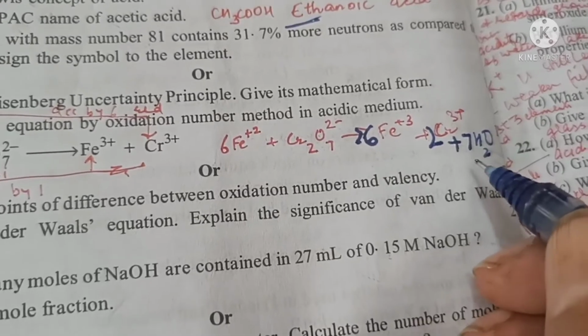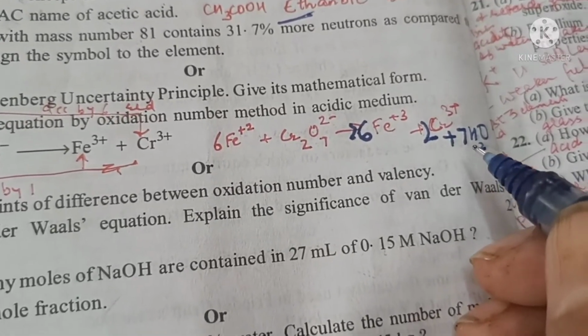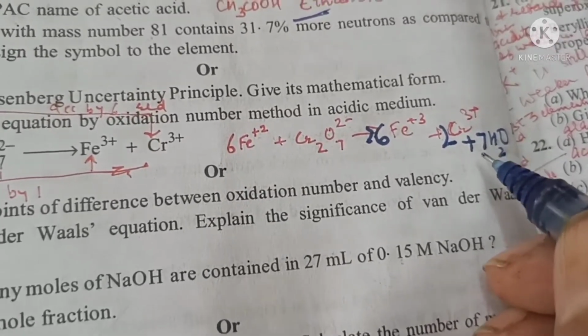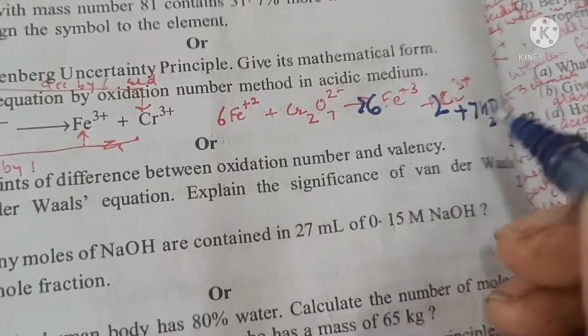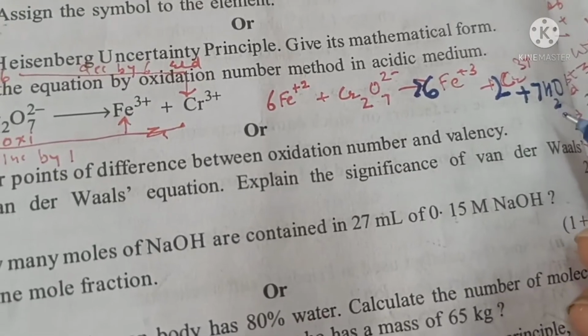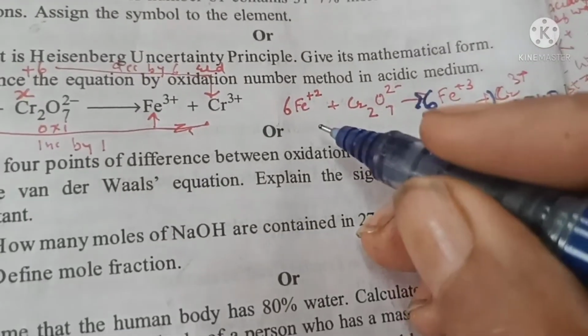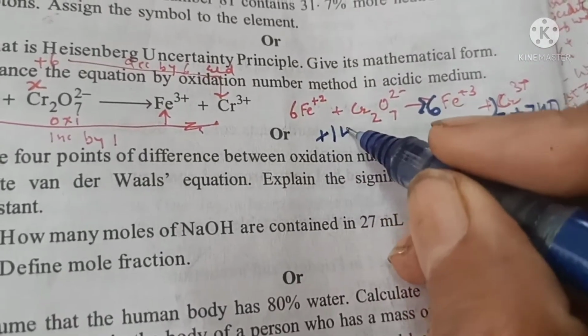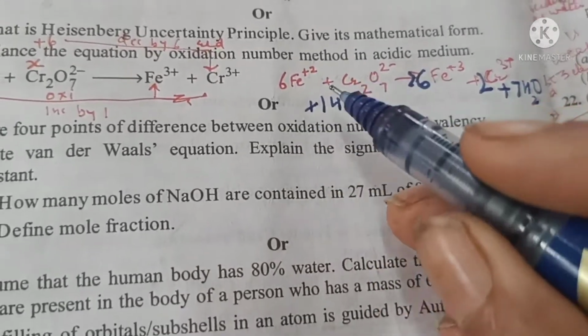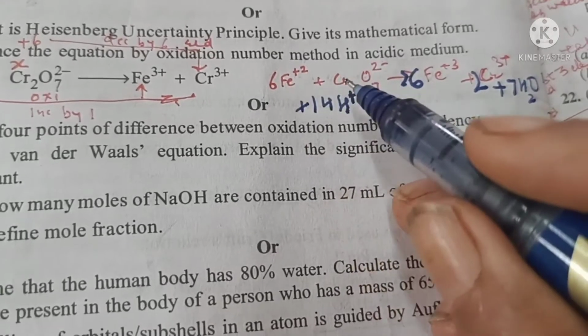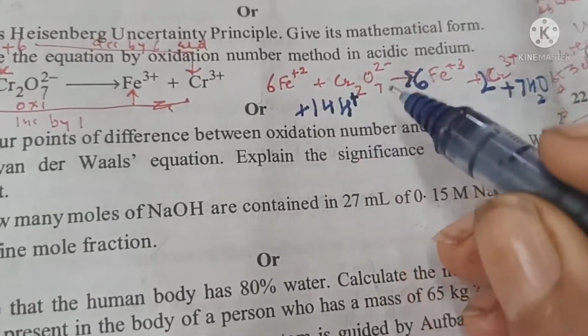Now to balance hydrogen, we will add hydrogen ions, because reaction is in acidic medium. Hydrogen ions to the side deficient in hydrogen. There are 14 hydrogens here, so we add 14 hydrogen ions on this side. Now iron, chromium, oxygen, hydrogen are balanced.